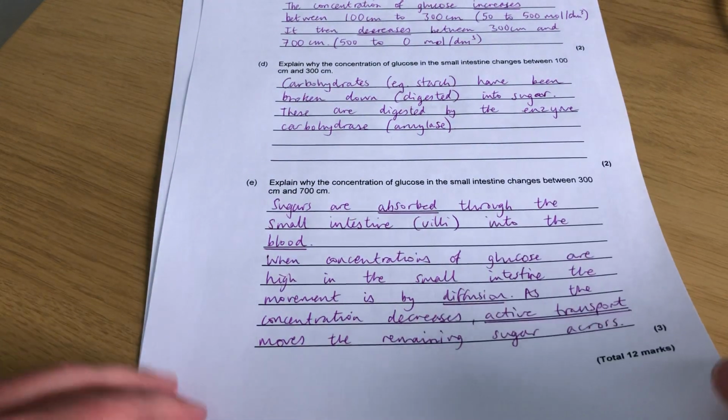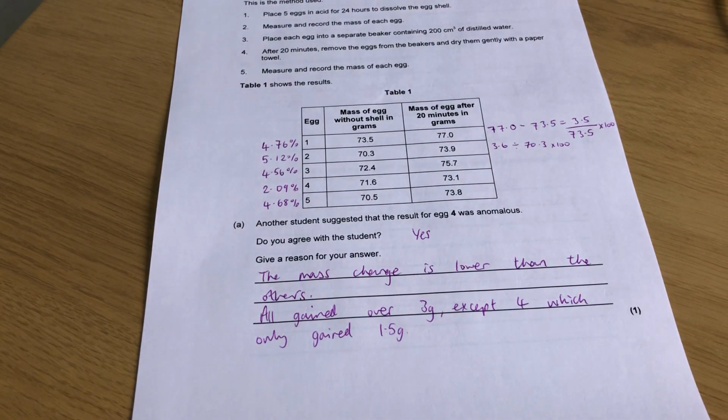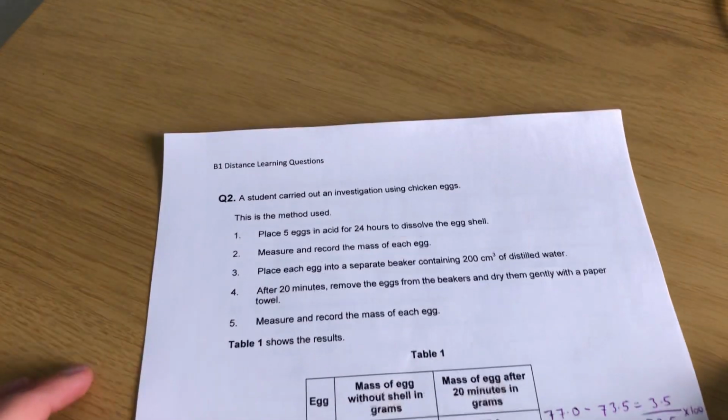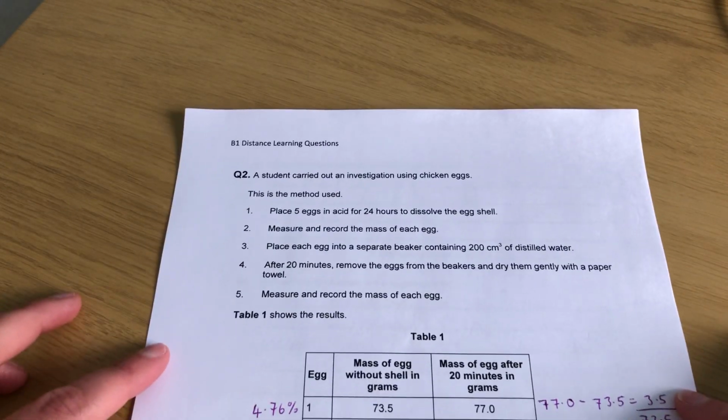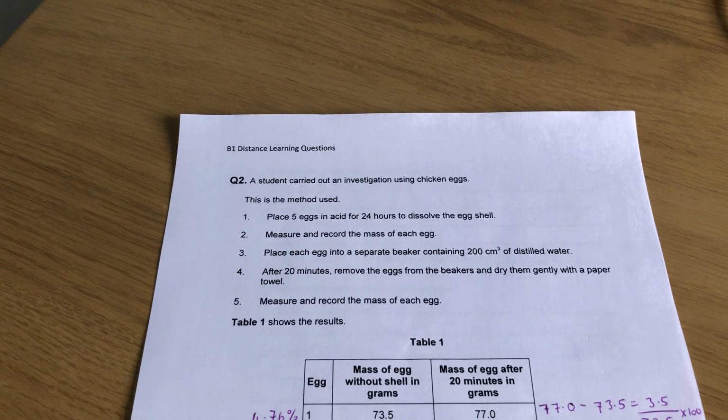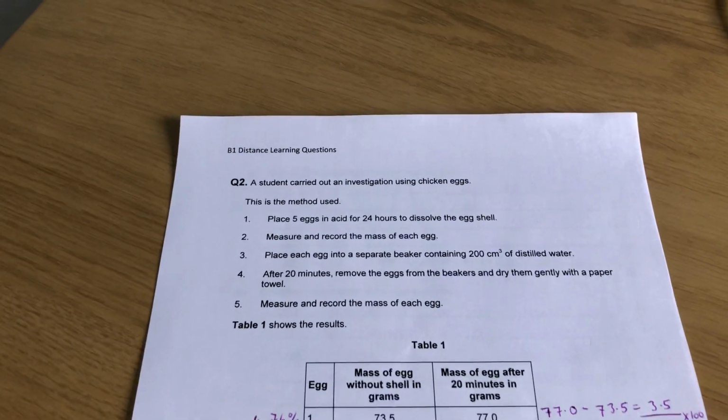Let's look at the second question, which was really quite hard. I think this question came up a couple of years ago. It was on the triple higher paper, just to give you an idea of how complicated this question is. One thing that they haven't told us that we need to think about is that these have got to be boiled eggs, because if you're going to put them in acid and dissolve the shell, if it wasn't a boiled egg, it would be runny and liquid. So it's a boiled egg.